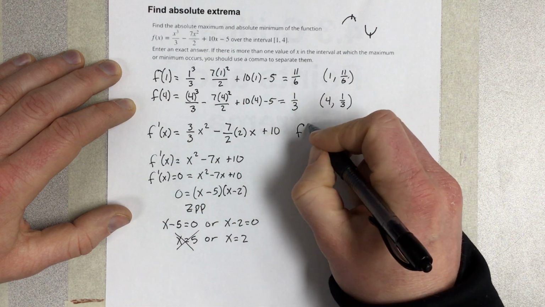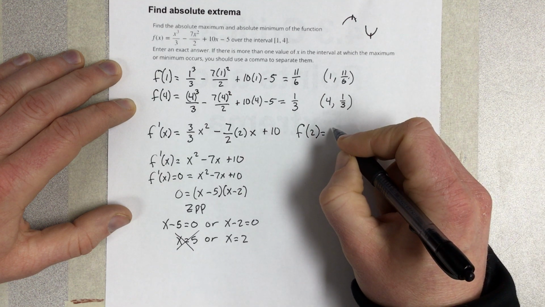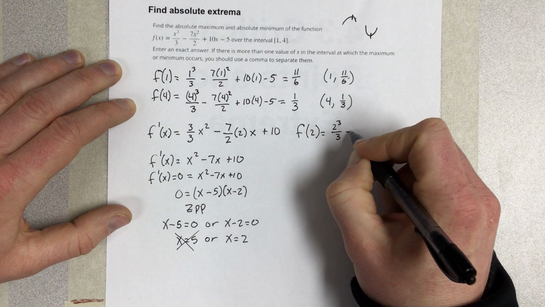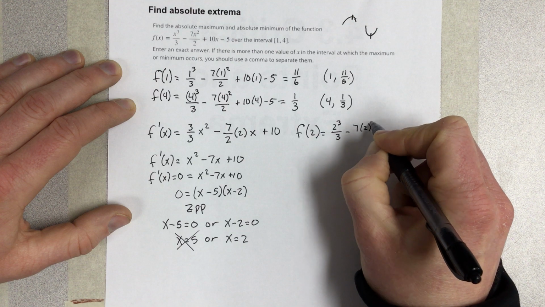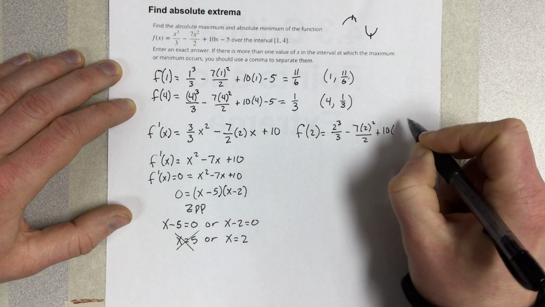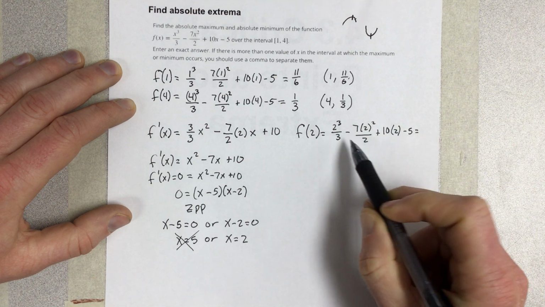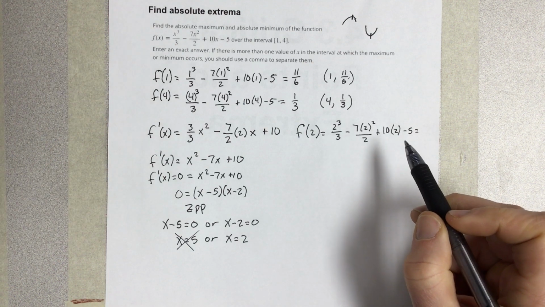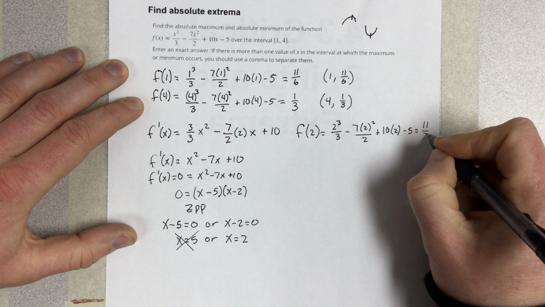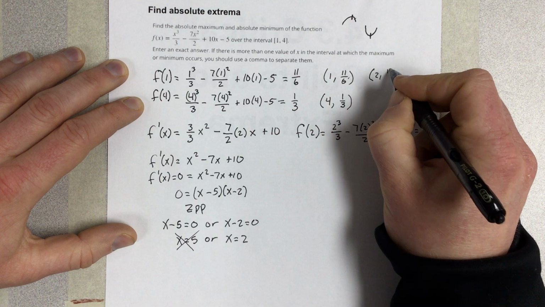I'm going to say f of 2 is equal to 2 cubed over 3 minus 7 times 2 squared over 2 plus 10 times 2 minus 5. And when I plug that in the calculator, that's going to give me 11 over 3. So I end up with a coordinate that is 2, comma, 11 over 3.